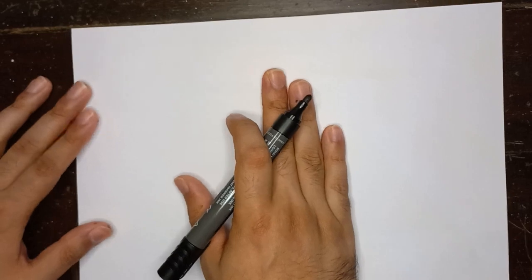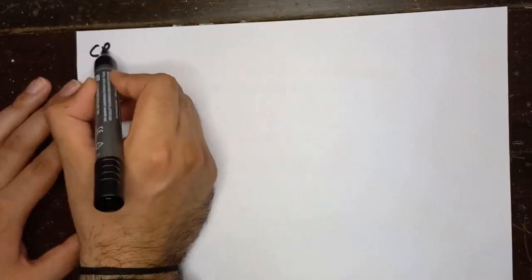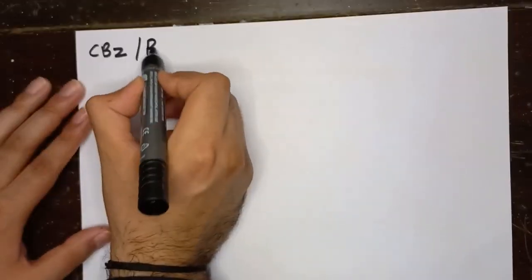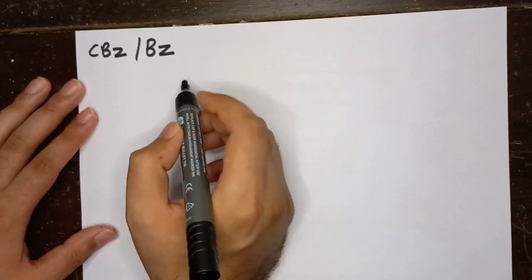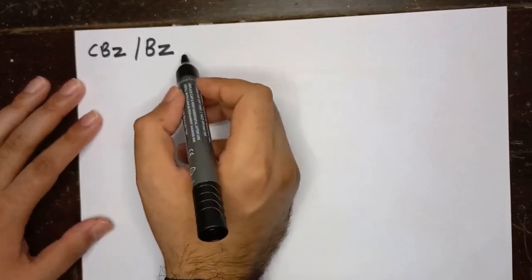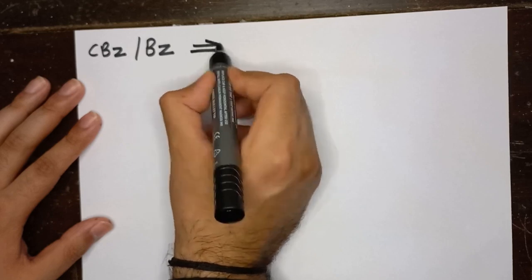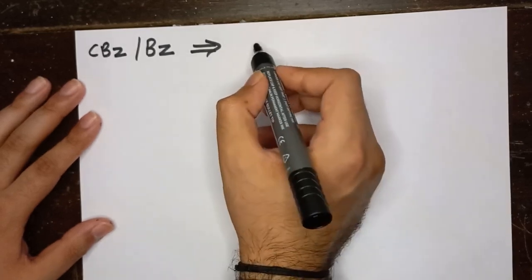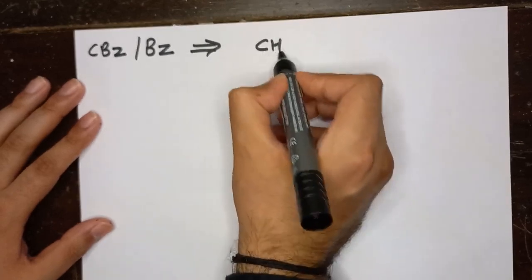Now let's talk about Cbz protection. People also write it as Z protection. The Cbz group is nothing but CH2Ph.